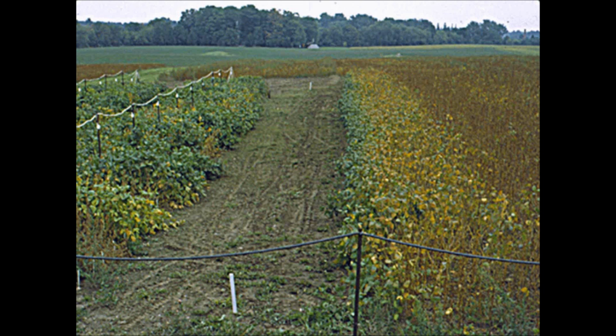The plots under those lights are 3 meters wide. The alley is 3 meters wide, and you can see the effect of the lights reaching another 3 meters into the surrounding field. So this is a visual example of long days delaying maturity. You saw an earlier picture of short days speeding flowering and maturity. We use this nursery to select for lines that are photoperiod insensitive.